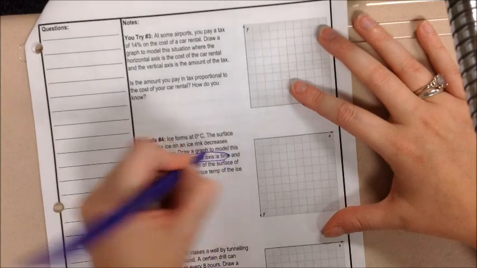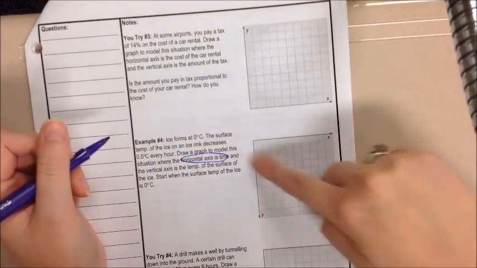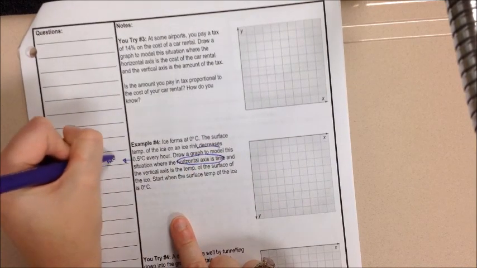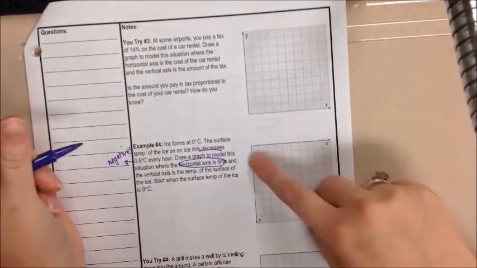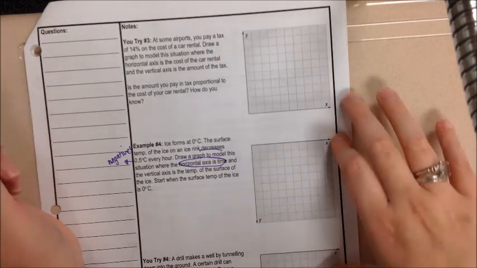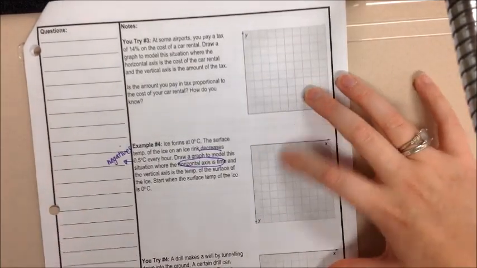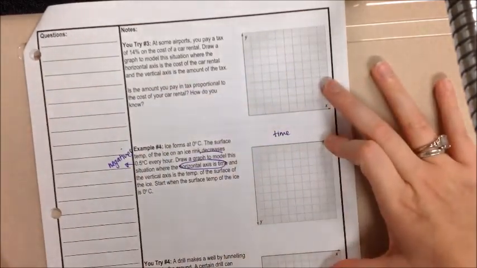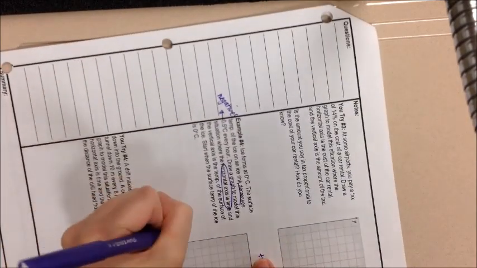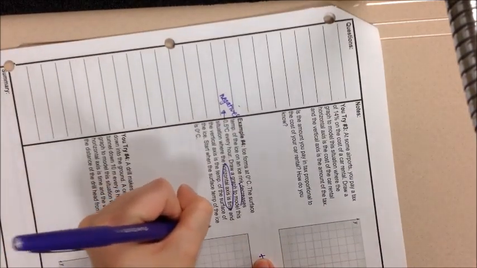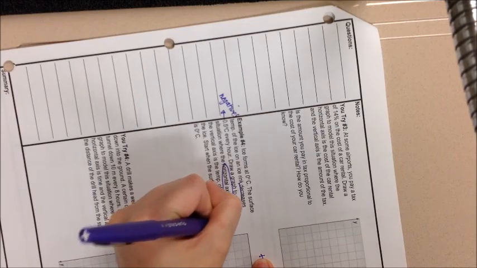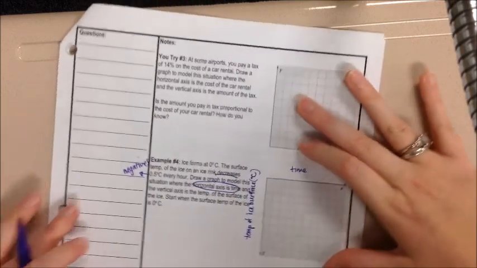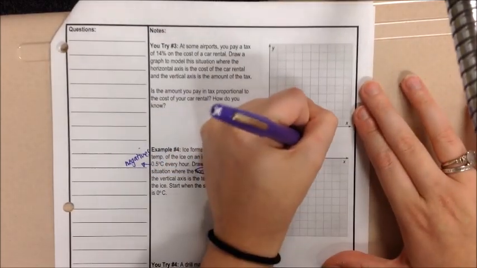So horizontal axis is time, and if you'll notice, this looks a little bit different because this is decreasing, so this is going to go into the negatives. That's why my graph looks a little bit different, because it's decreasing. The temperature is going down. So my horizontal axis is still my x-axis, so this is time. And then my vertical axis is the temp of ice surface, and that's in degrees Celsius. And my time on this one is in hours.